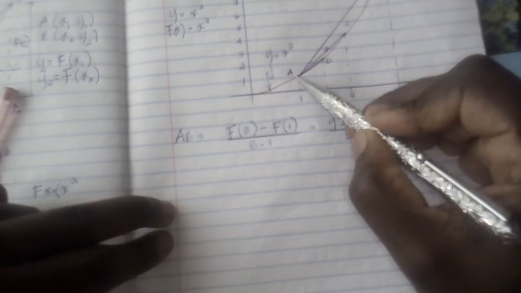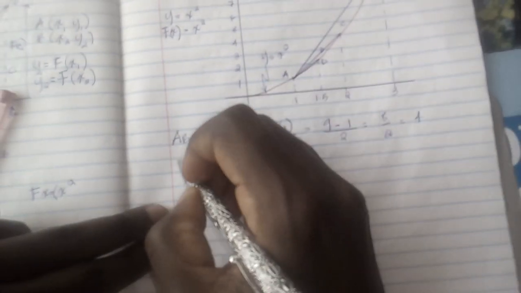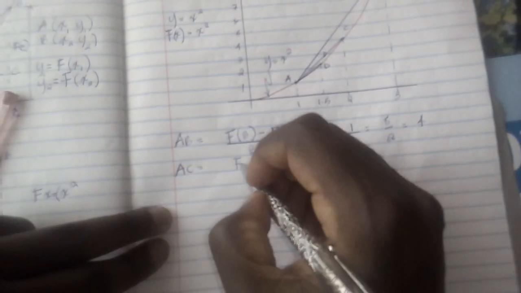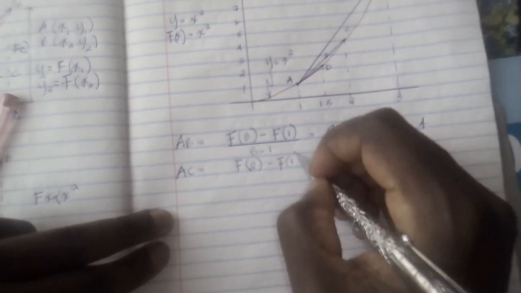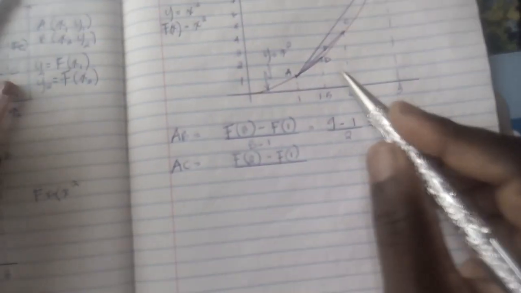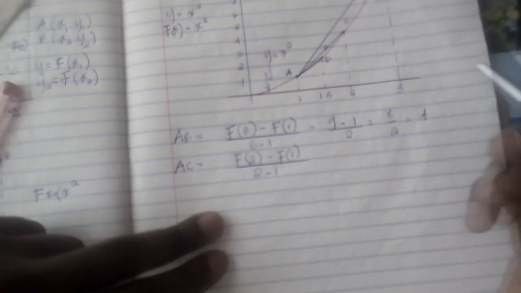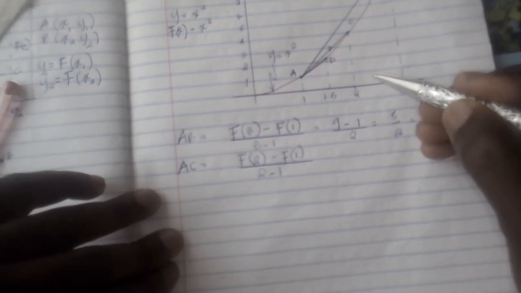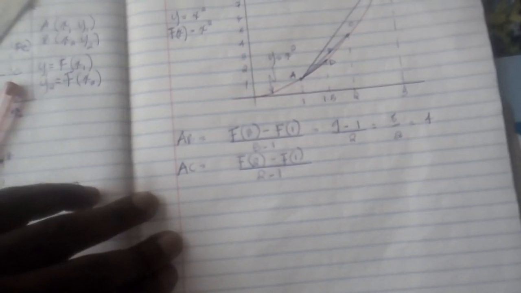Get the gradient of chord AC. Chord AC, f of 2 minus f of 1, all over 2 minus 1.